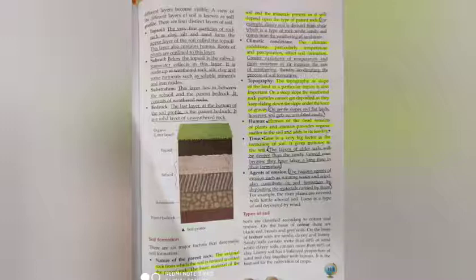Now we are going to discuss the types of soils. Soils are classified according to color, texture, etc. On the basis of color, there are black, red, brown and grey soils. On the basis of texture, soils are sandy, clayey and loamy. Sandy soils contain more than 60% sand, while clayey soils contain more than 60% clay. Loamy soils have balanced proportions of sand and clay together with humus. It is the best soil for the cultivation of crops.